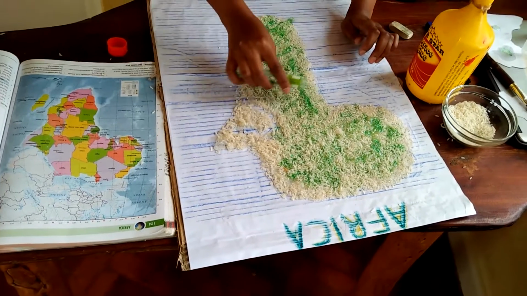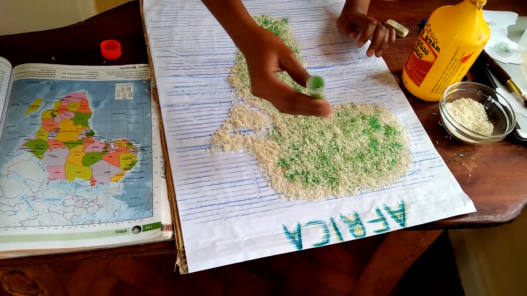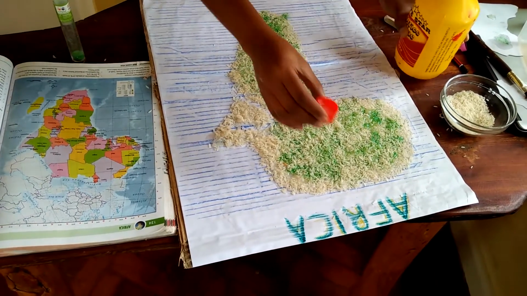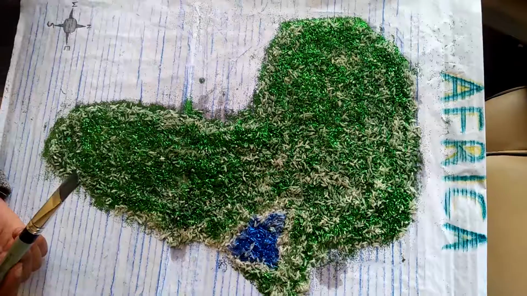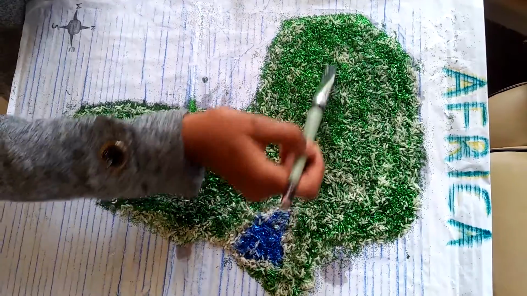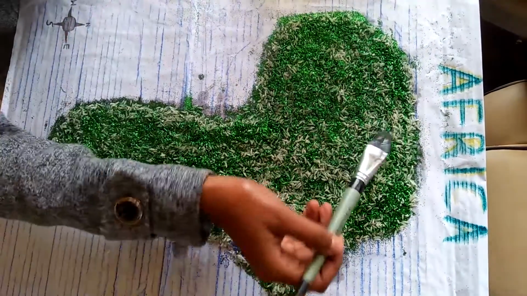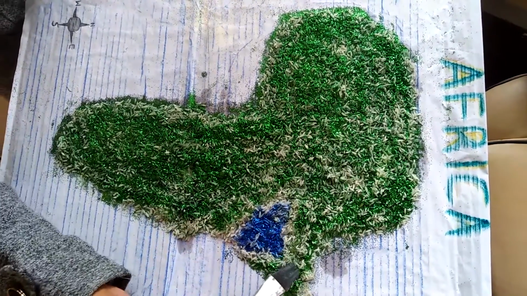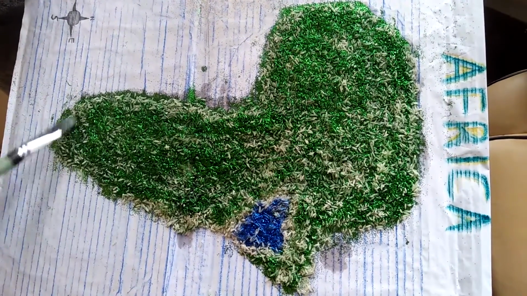And then afterwards, I'll leave it to dry. And after it dries, I'll use varnish so it looks shiny. I'll add more glue. Now I'm putting varnish on my map. Varnish will seal off the rice, but you need to wait a bit for the rice to dry with the glue and then put on varnish, but be gentle. Dab it a bit and then leave it to dry.